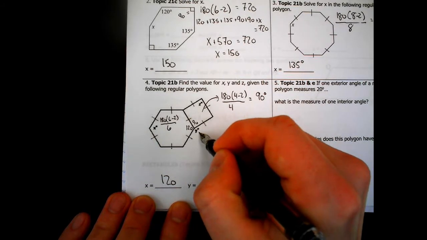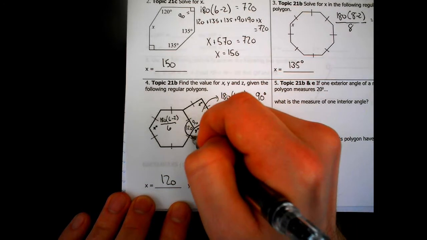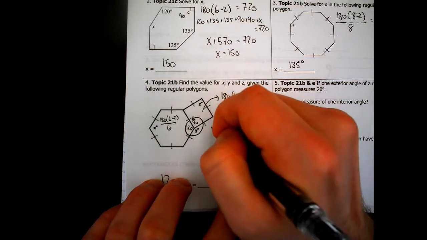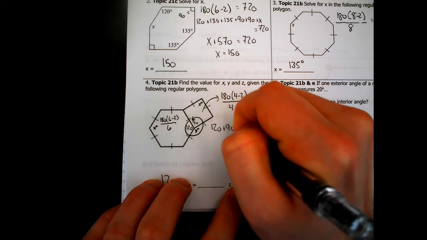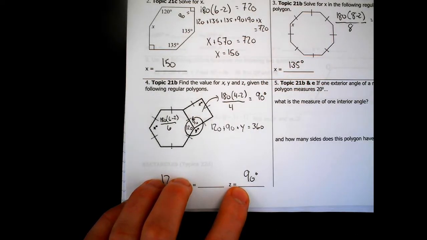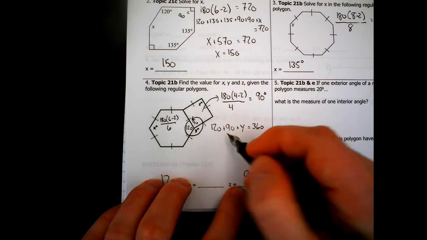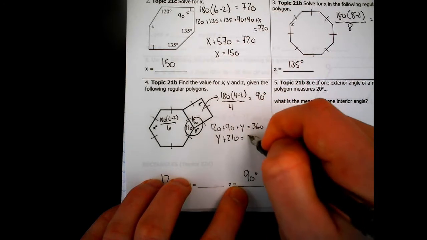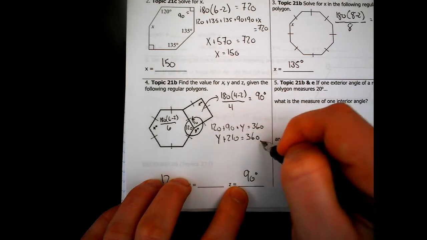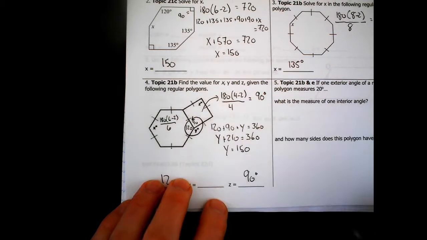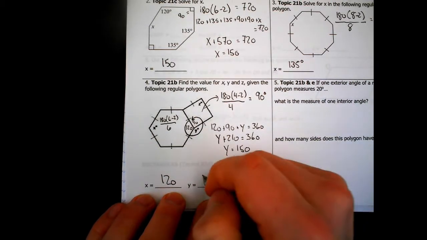All three of these angles, if you were to combine them, make 360 degrees, because it's a full circle all the way around. I can set that up as an equation. 120 plus 90 plus the value of y has to equal 360. Combine my like terms. 120 plus 90 would be 210. And then subtract that 210 off on both sides. And get a value of 150 for y.